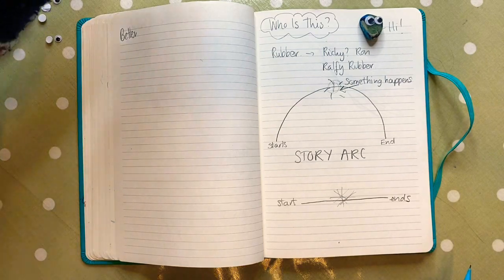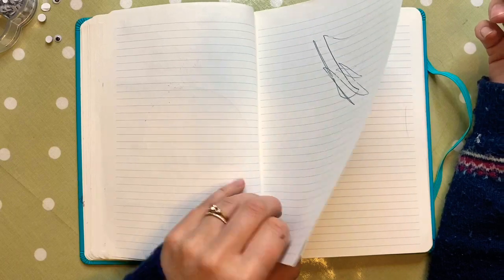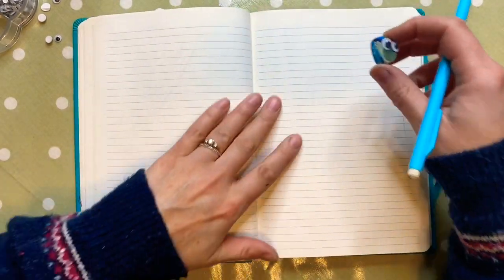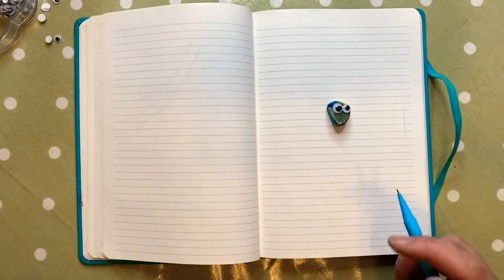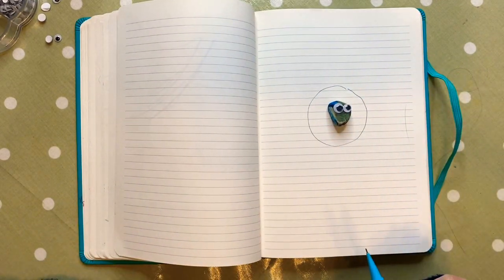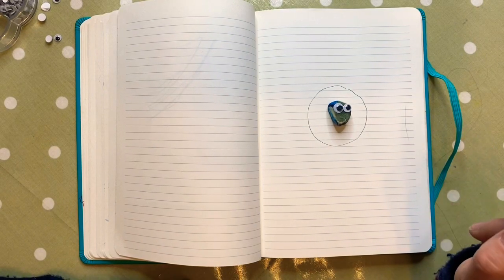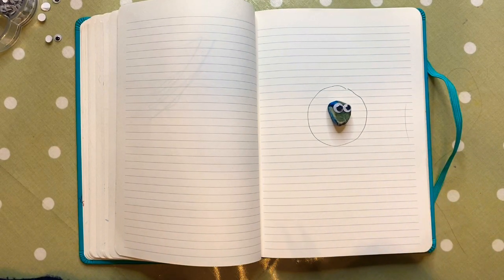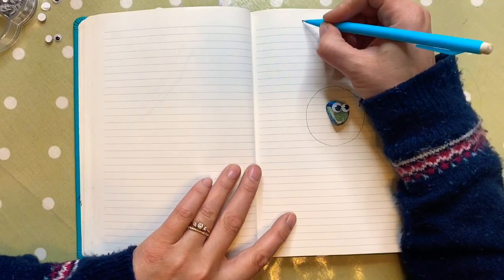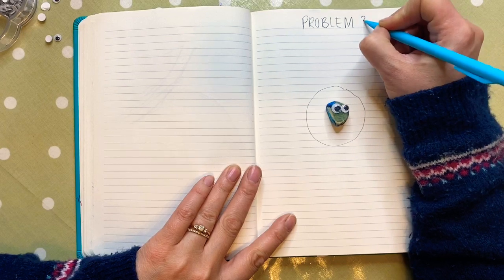Well, we need to think of a problem. Well, I usually think of it as a problem. Oh, somebody's been in here already. We want to think about something that can happen to your character, a problem that they maybe have to solve or overcome, or something that happens to them. So I'm going to do this with my character first, and then you can go and do it with your character. So what could the problem be? What is the problem that they need to solve?